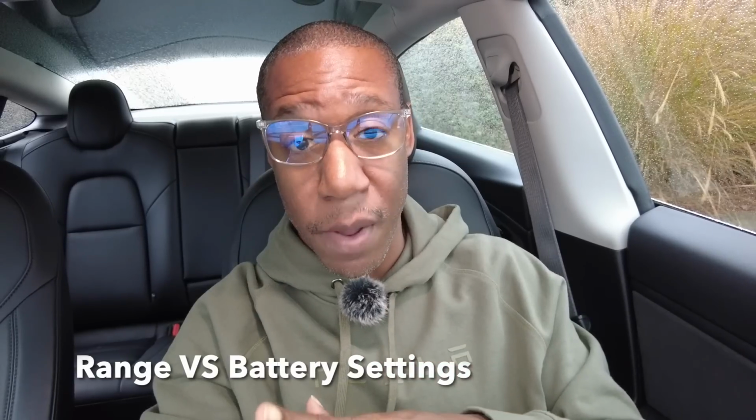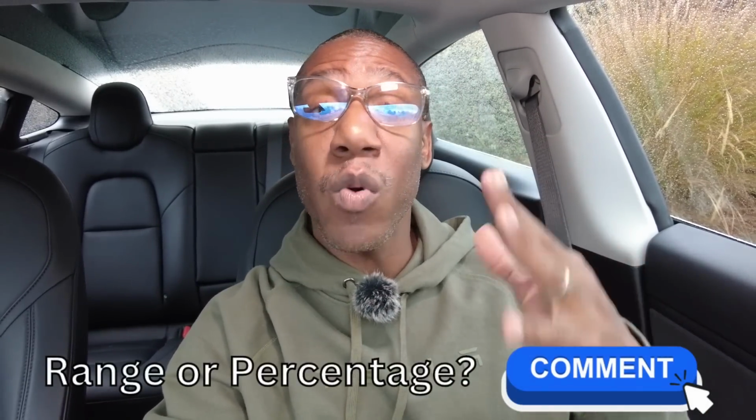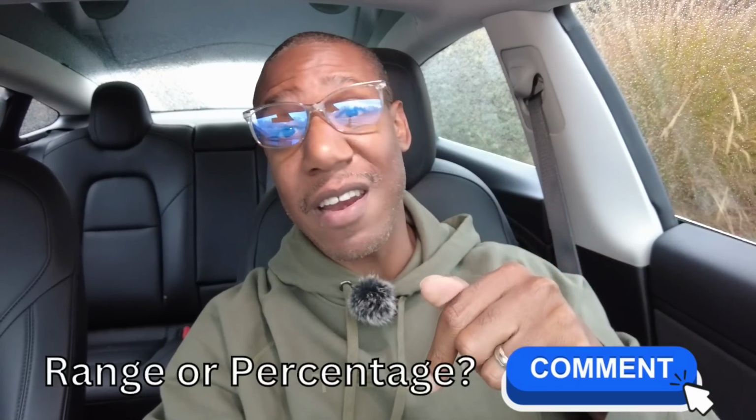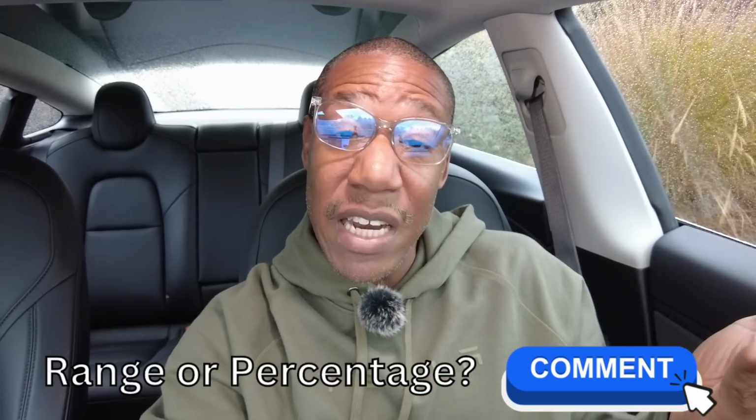Now, another setting that you need to know about would be how to toggle between range and battery percentage. Now, that's always been a topic of debate. Some people say you need to keep it on range. Some people say you need to keep it on battery percentage. Me personally, I like the percentage, but which one do you prefer? Leave that down in the comments section below and just let us know why.